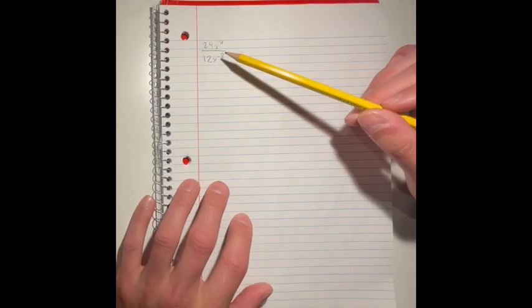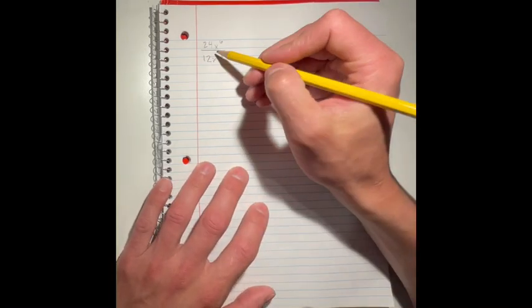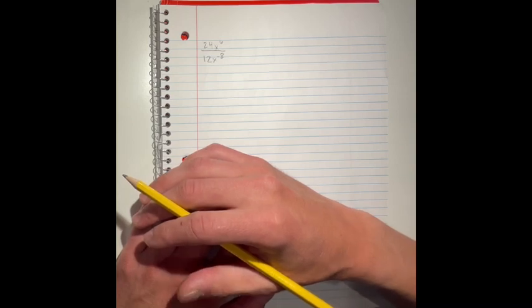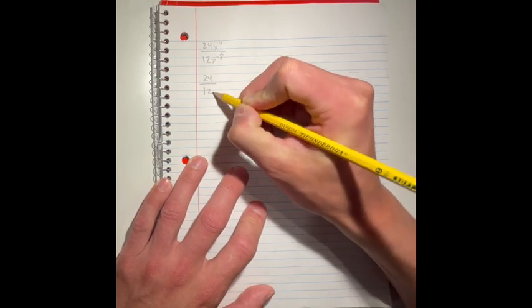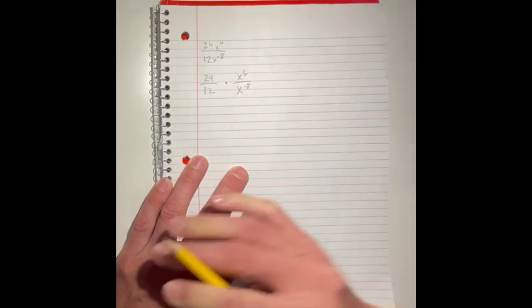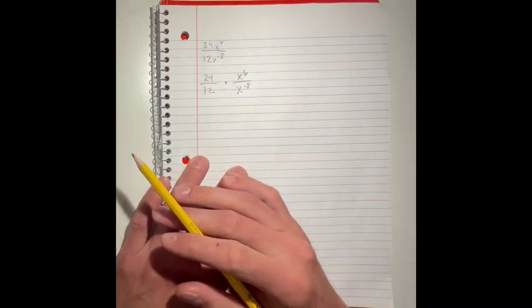All right, students, we're going to look at this next problem. You'll notice that we have some coefficients here that we'll also have to deal with. One thing I recommend, and you can understand this by knowing that the commutative property of multiplication allows us to do this, is that we can essentially separate these terms into two separate fractions. So we can write this as 24/12 times x to the 6th over x to the negative 8th.